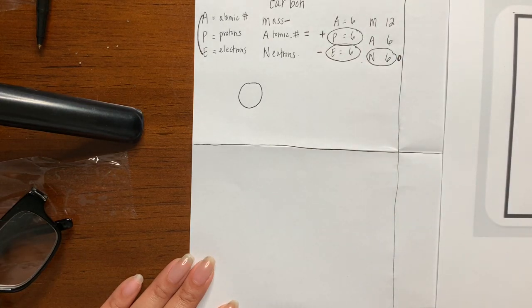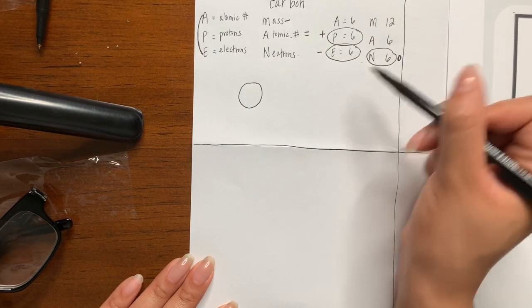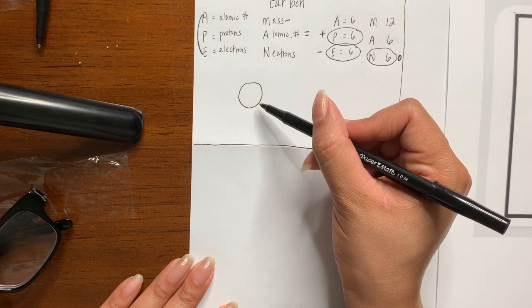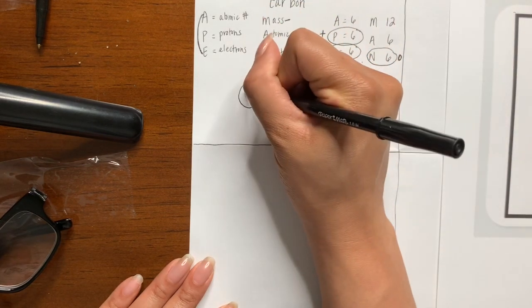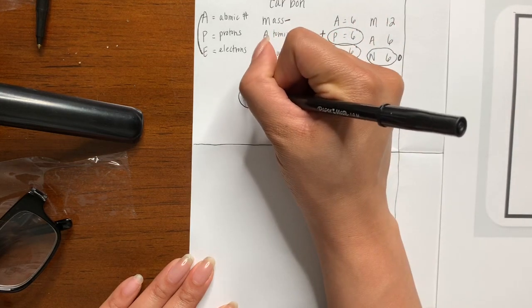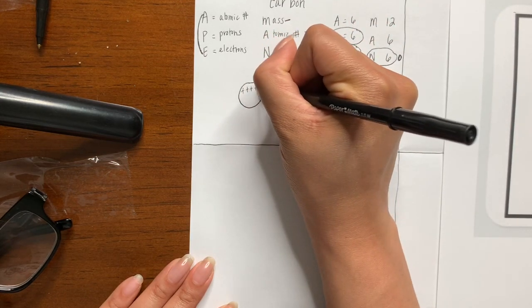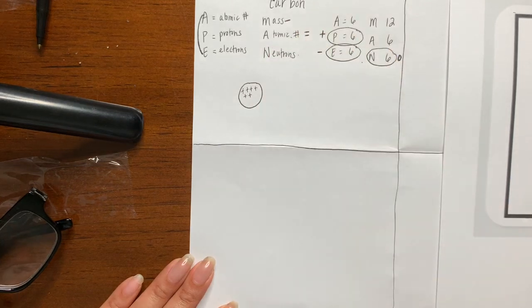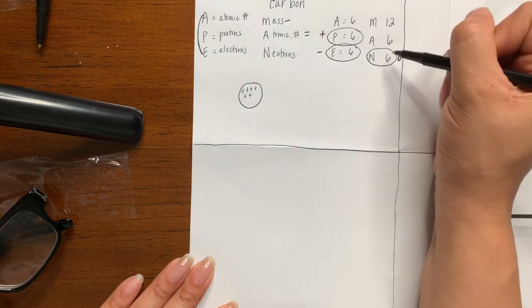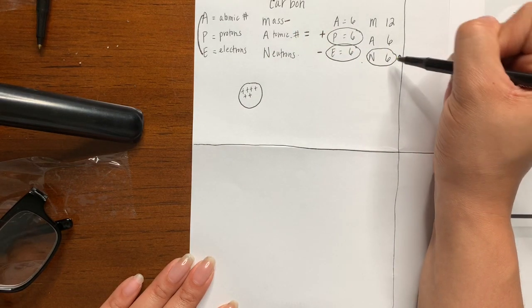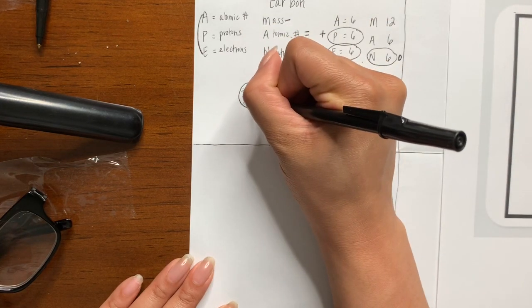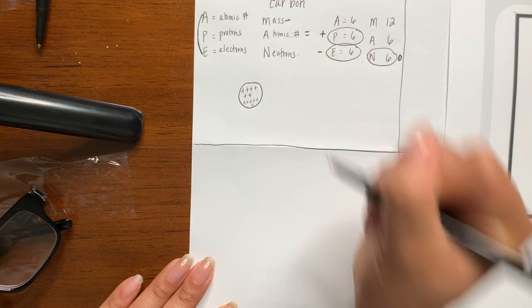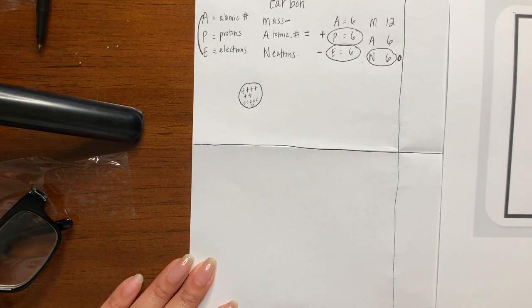With that being said, our protons and neutrons go inside of the middle, which is called the nucleus. I know I have 6 protons, so I'm going to draw 6 plus signs. 1, 2, 3, 4, 5, 6. I know I have 6 neutrons, so I'm going to draw 6 zeros. 1, 2, 3, 4, 5, 6. And my nucleus is done.